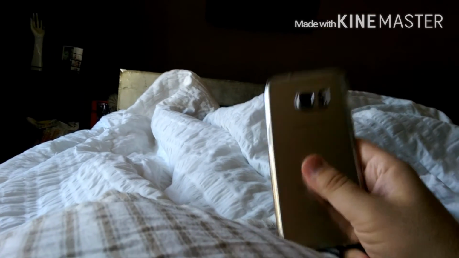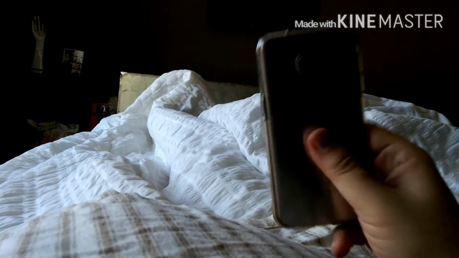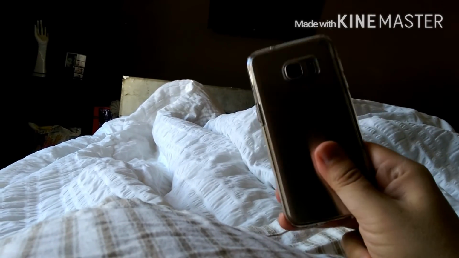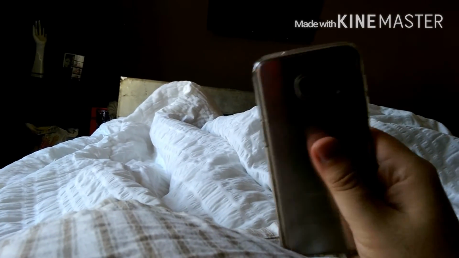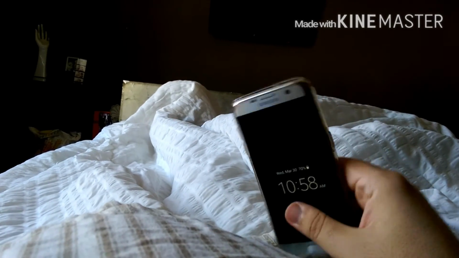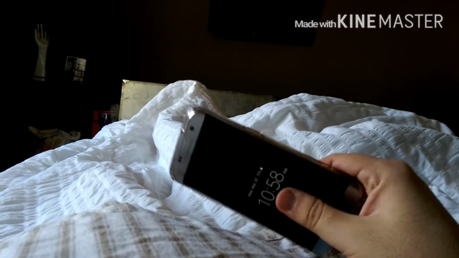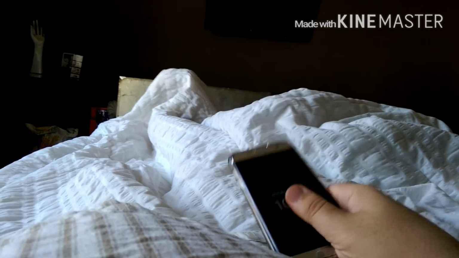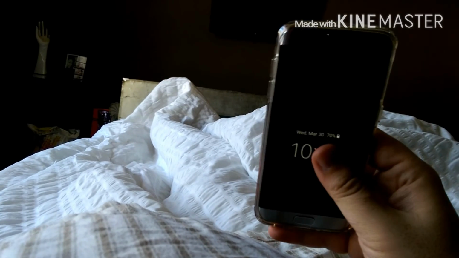So if you're in the market for a flagship device, you're willing to spend about $700+ on it, this is the phone for you. Right now, it's the best phone on the market to date. I do know that HTC will be launching their M10 or 10 device in the next few weeks. I'll try to get my hands on a review unit, but so far this has been the best phone out there.